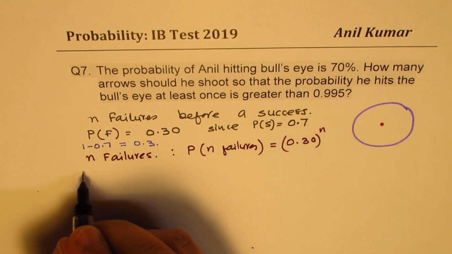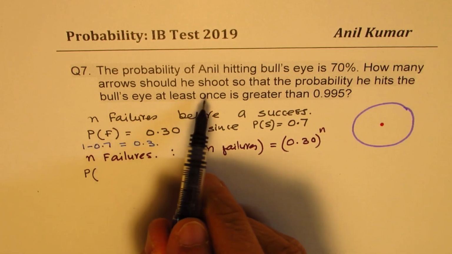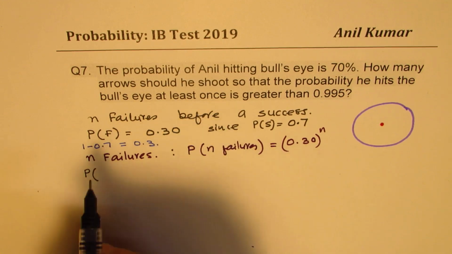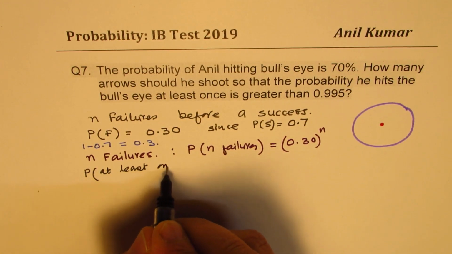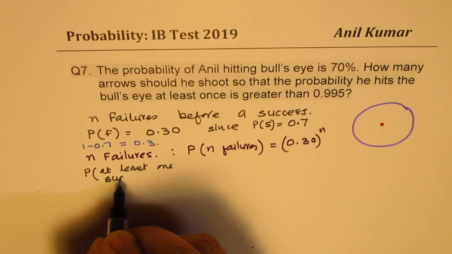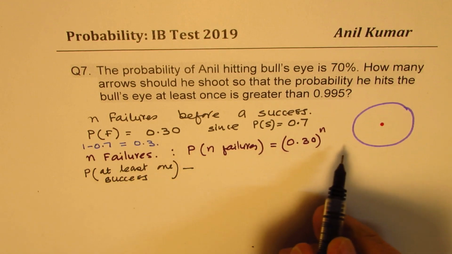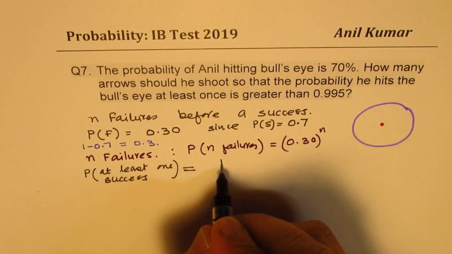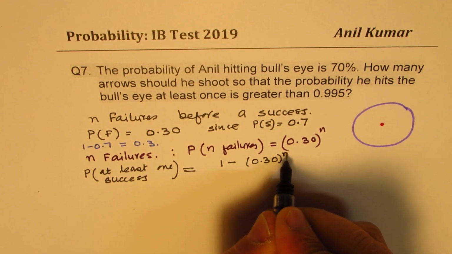So now we get to our event, which is how many arrows should he shoot so that the probability he hits the bullseye is at least once. One success will be 1 minus these failures, equal to 1 minus 0.30 to the power of n.